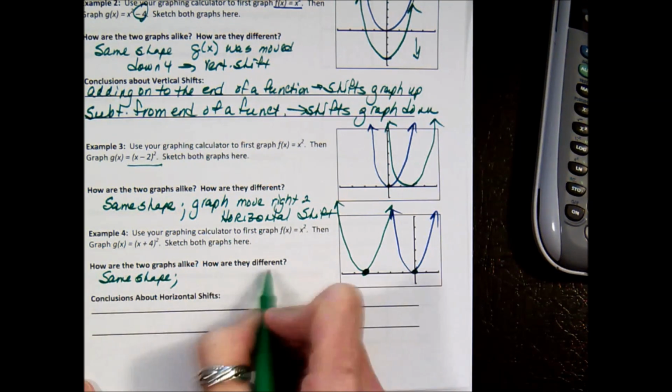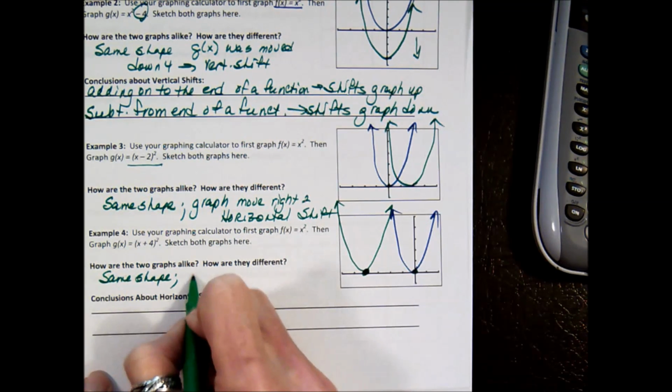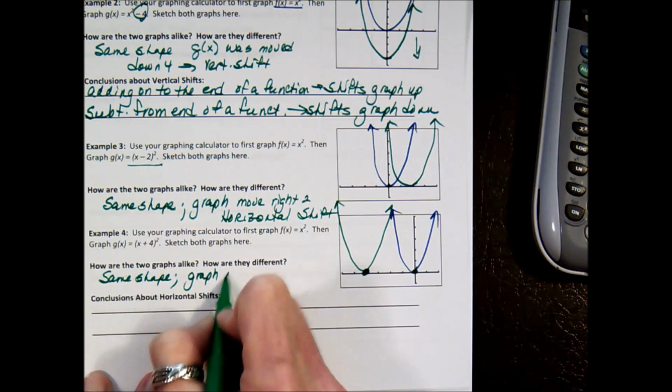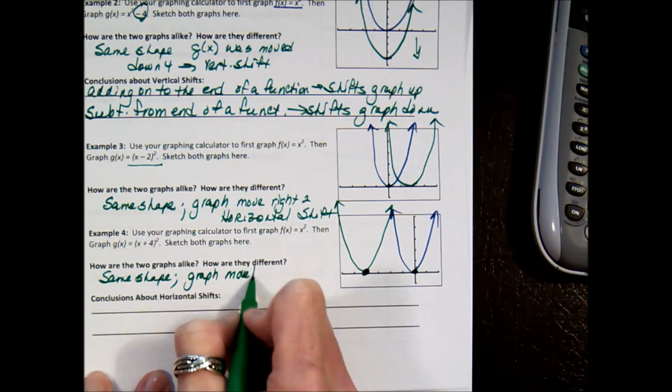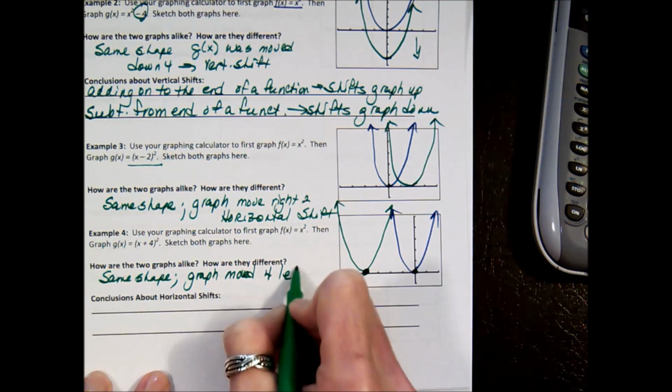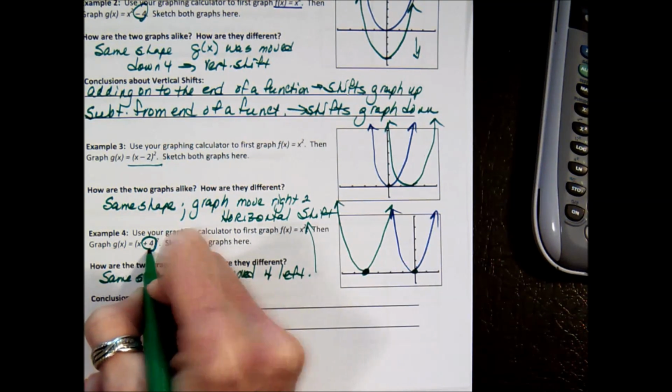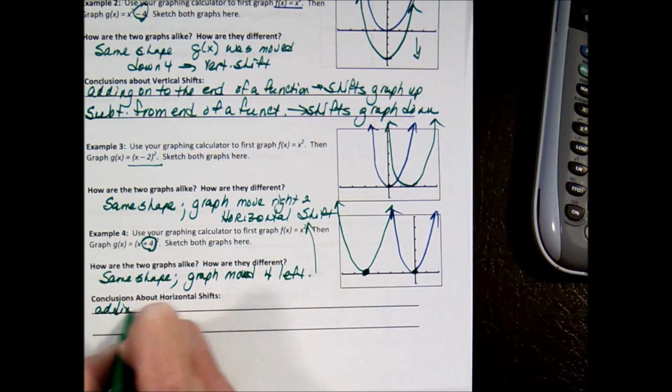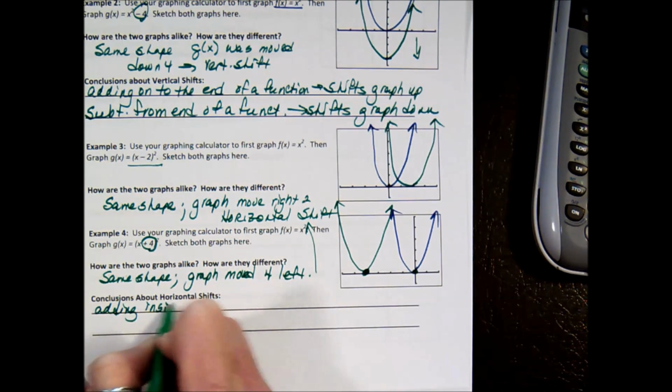How are they different? The graph moved 4 left. Again, it was a horizontal shift. So adding a 4, adding, but it was inside the function, not on the end.